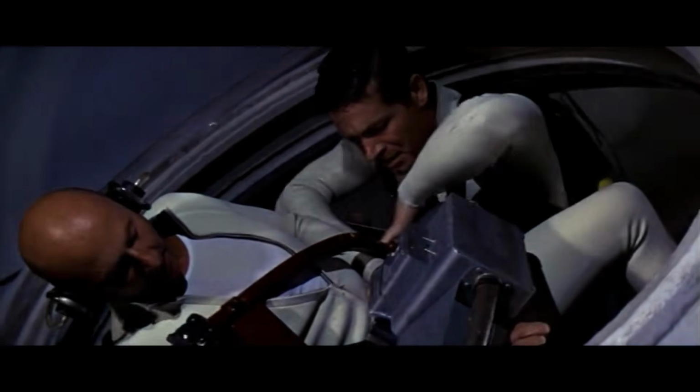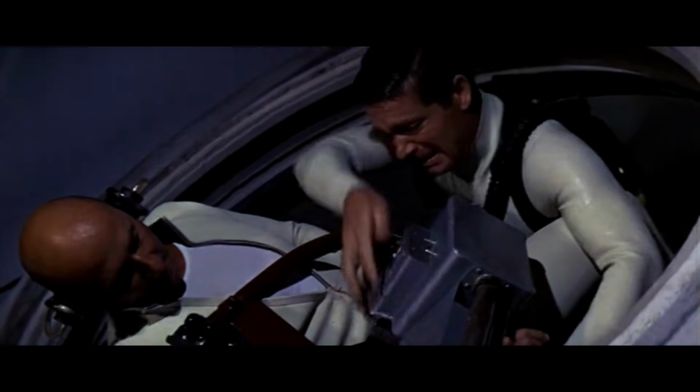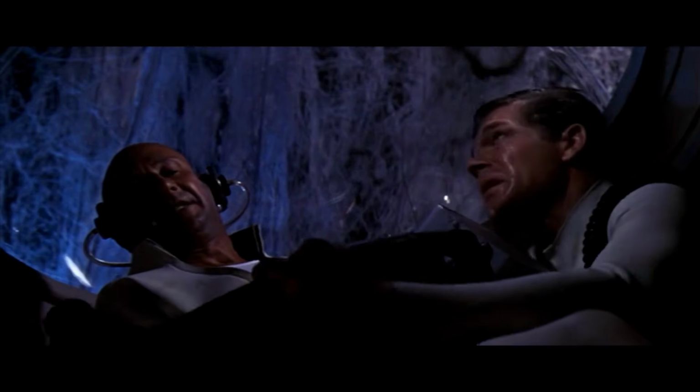Spoiler alert! Well, you've had 55 years to see this movie. I'm not going to feel guilty now. At the end of the movie, finally, in the brain, the saboteur is trapped in the Proteus as it's attacked by a white blood cell.